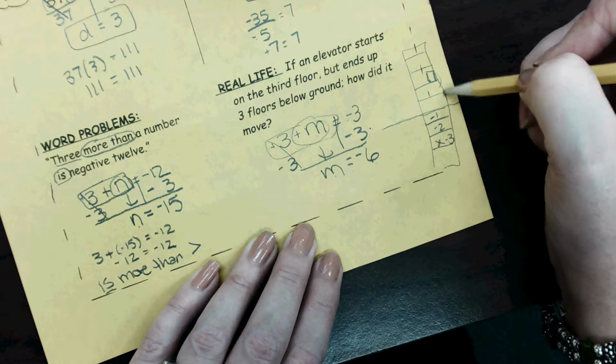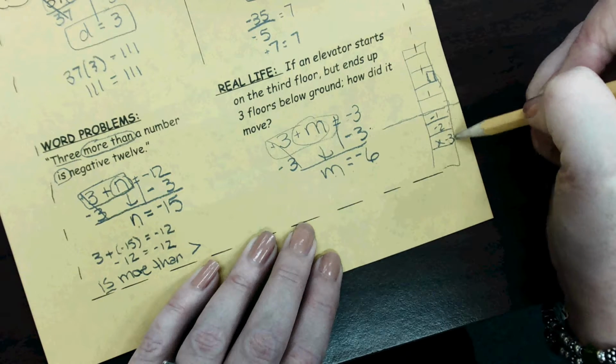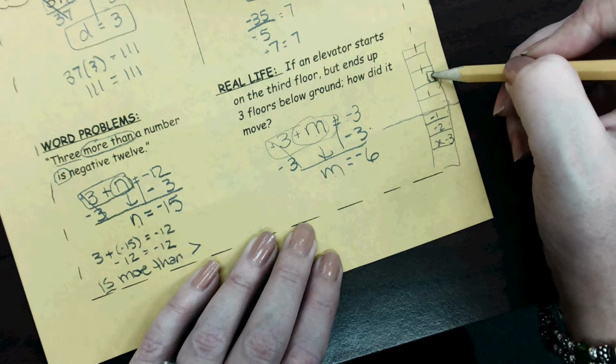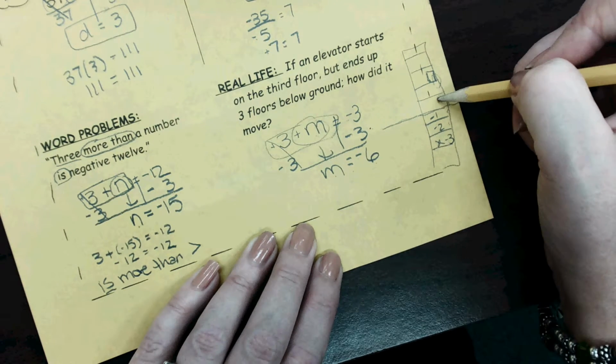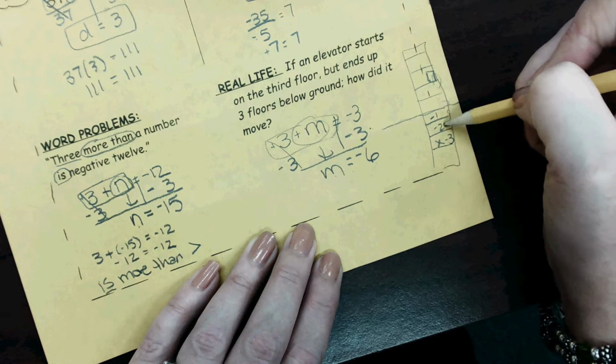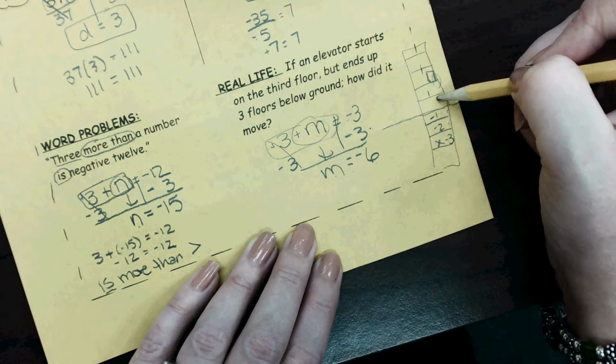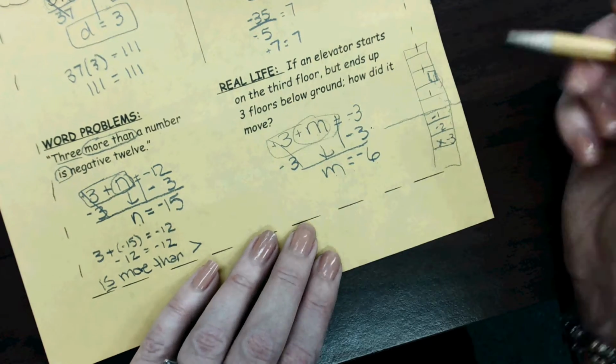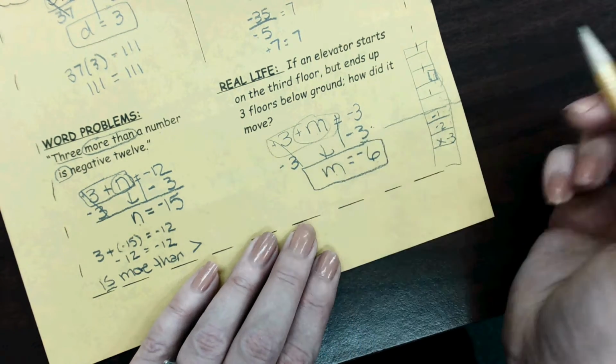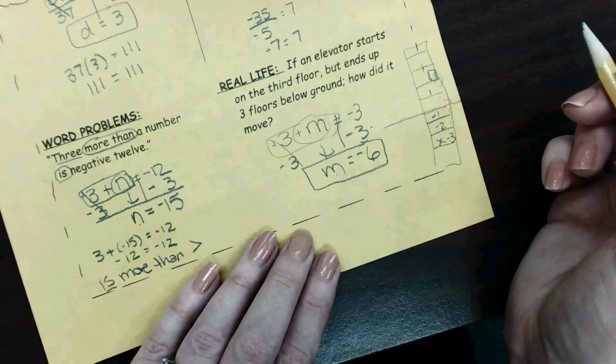1, 2, 3, 4, 5. I didn't do a very good job. 1, 2, 3. Went down 6. Why is that not working for me? I'll have to think about that or edit that out because that's confusing.